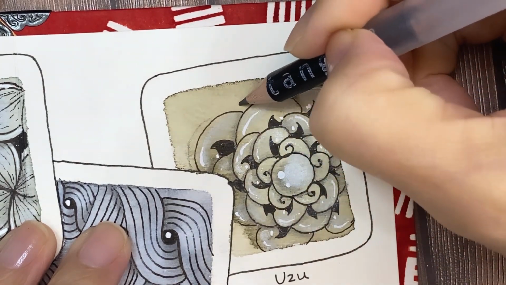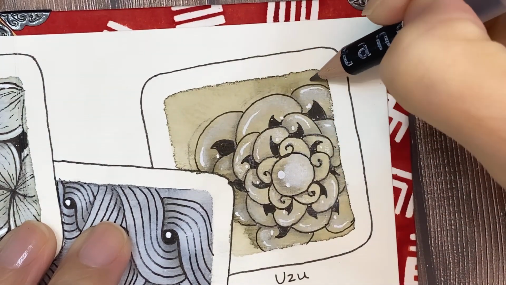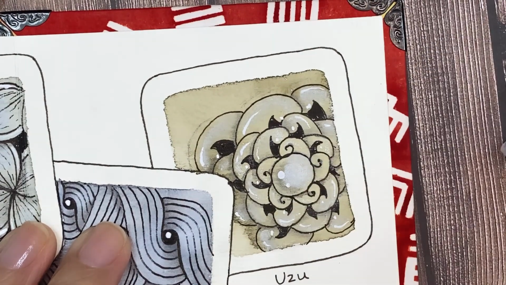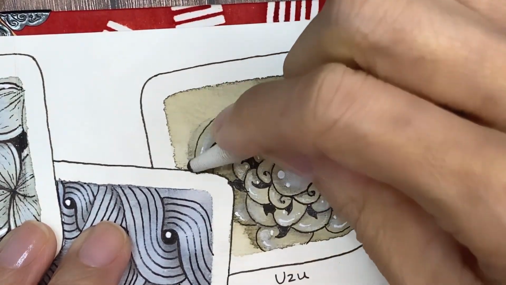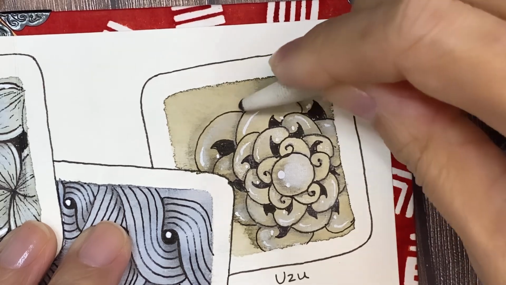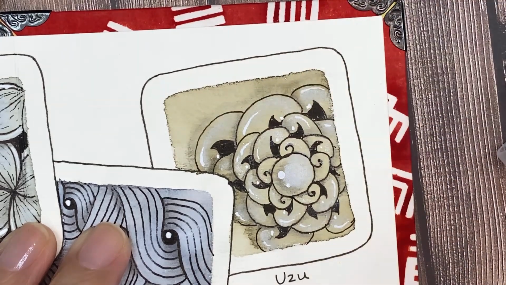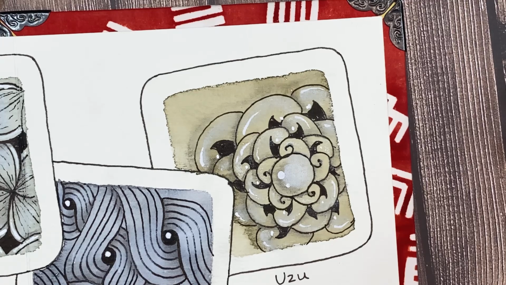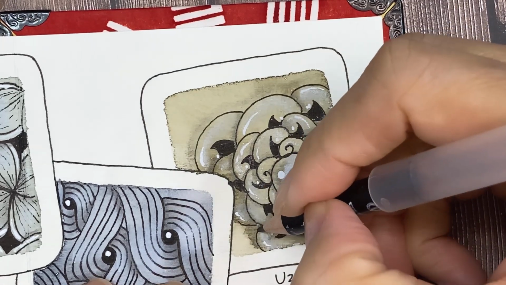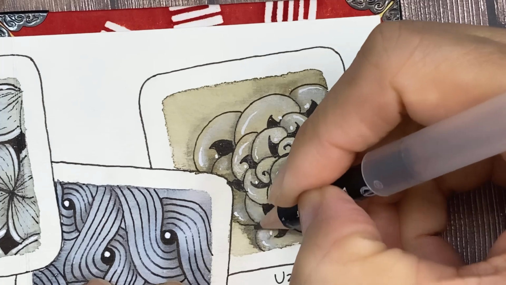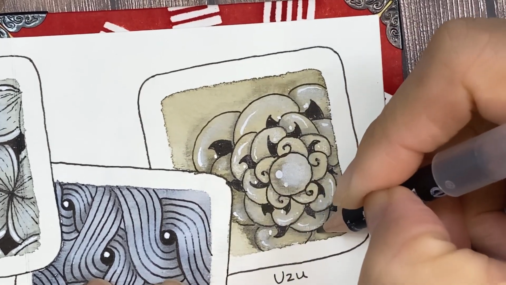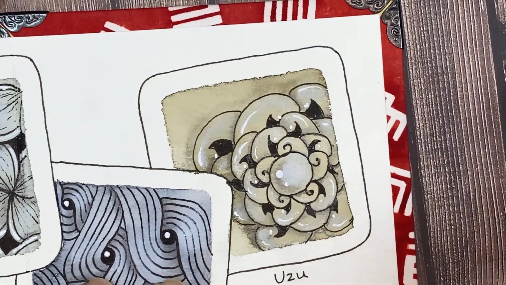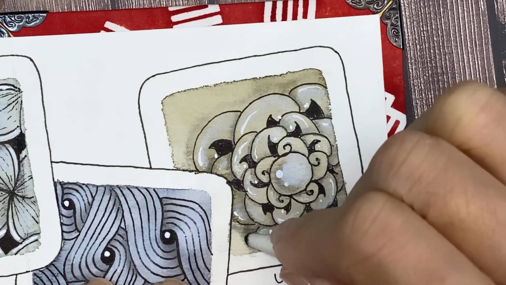I decided to add some shading behind. Oh, I think this is when I realized something is missing. Because when I'm tangling, I'm looking at something really closely, so it's a little different when I'm watching my video.